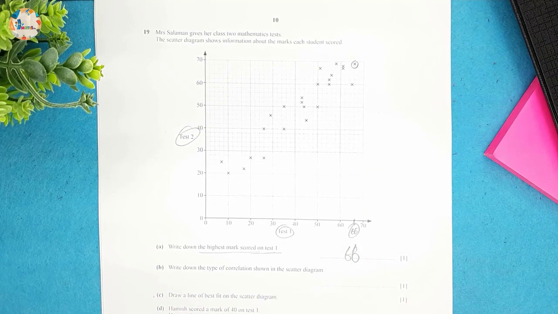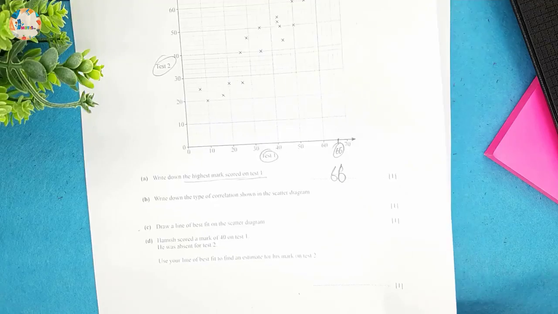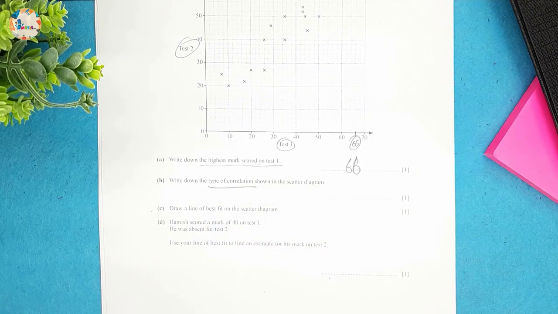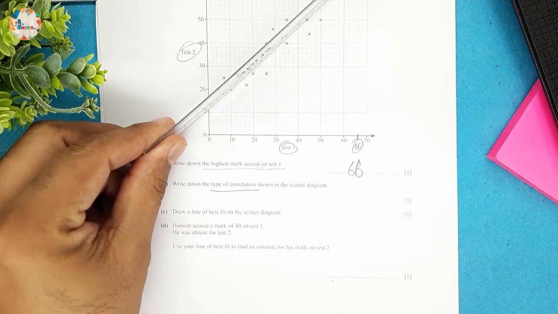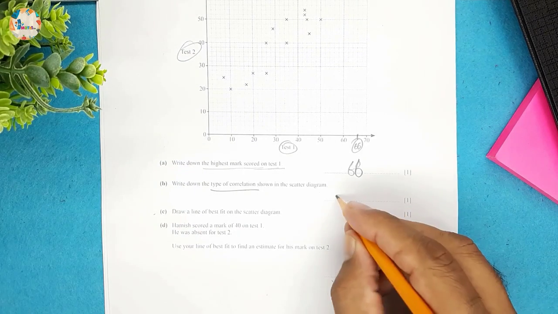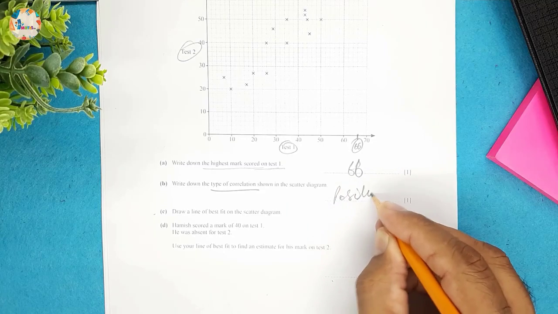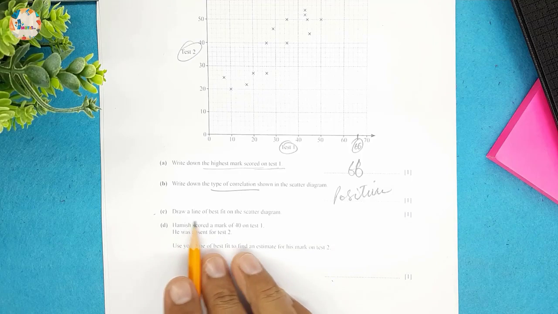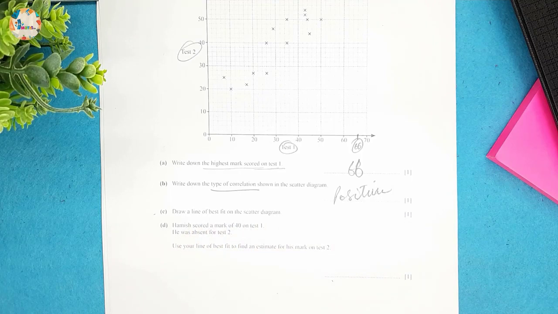Then write the type of correlation shown in the scatter diagram. If we check, the right side is going up, so it will be positive correlation. So we will write here positive correlation, and then draw a line of best fit on the scatter diagram.